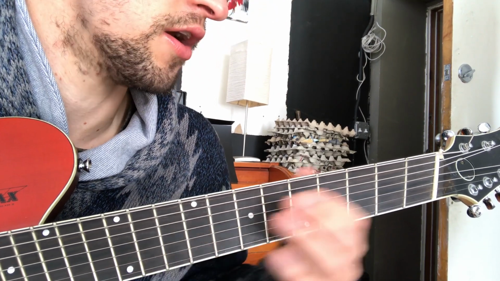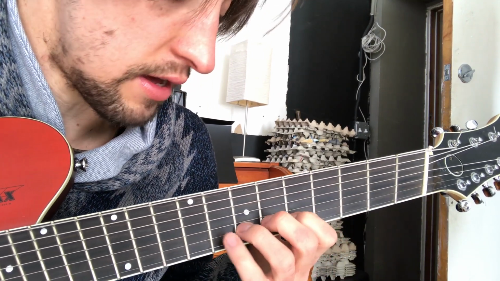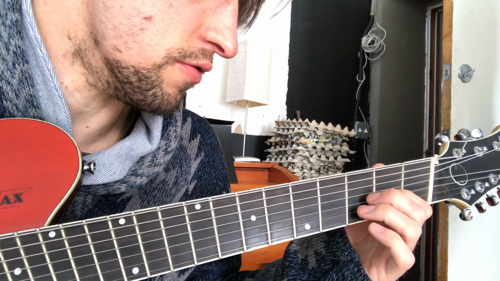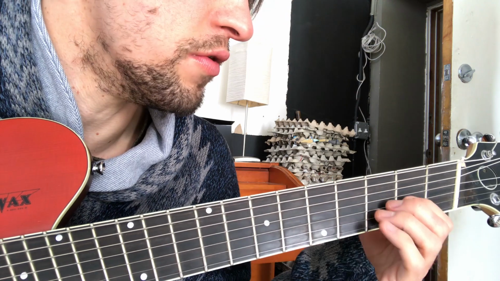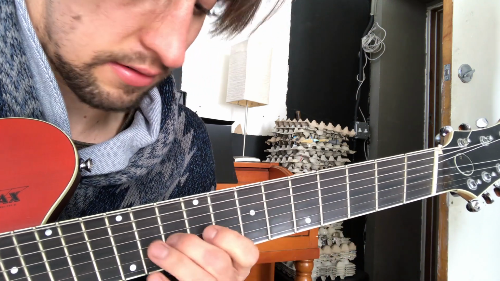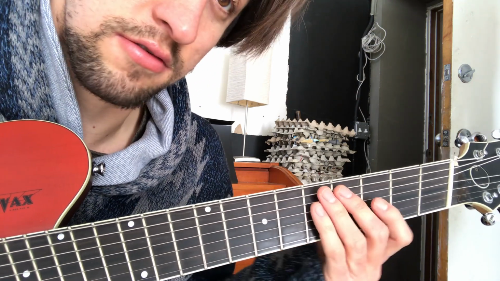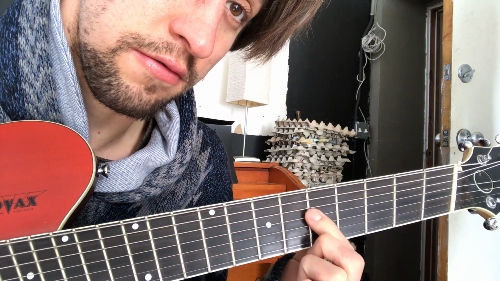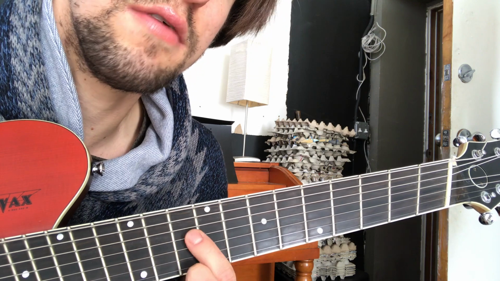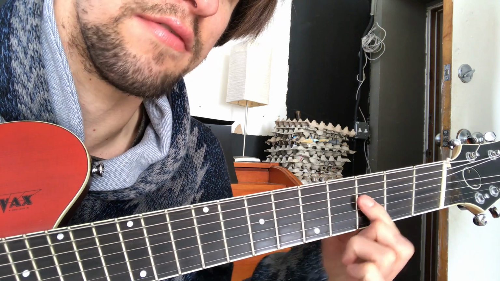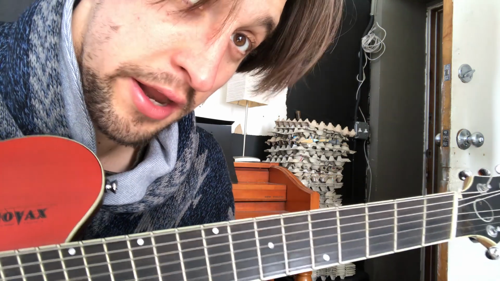Try it on the B string. Open, 2, 3, 5, 7, 8, 10, 12. I made a mistake. Open, 2, 3, 5, 7, 8, 10, 12. D string. Open, 2, 3, 5, 7, 8, 10, 12. How about backwards? 12, 10, 8, 7, 5, 3, 2, open, on and on and on.